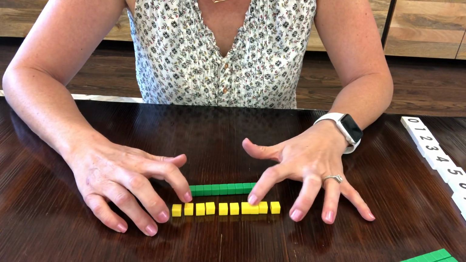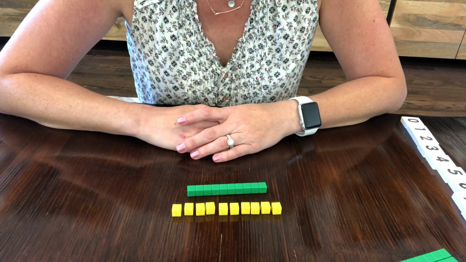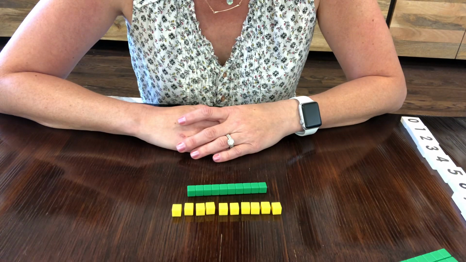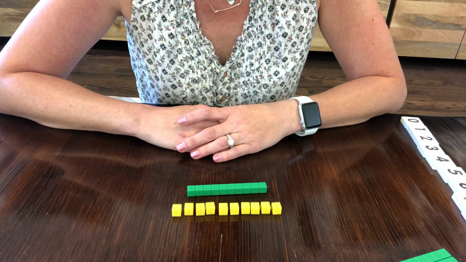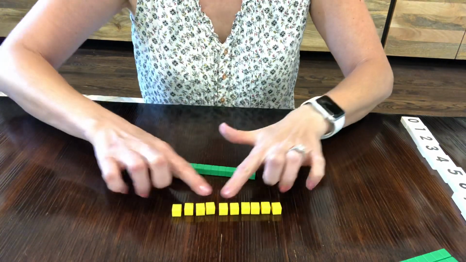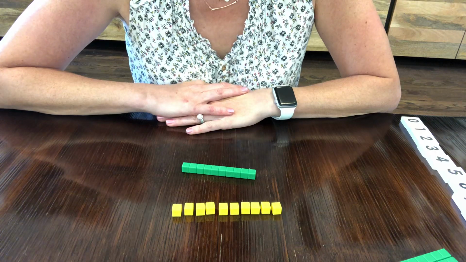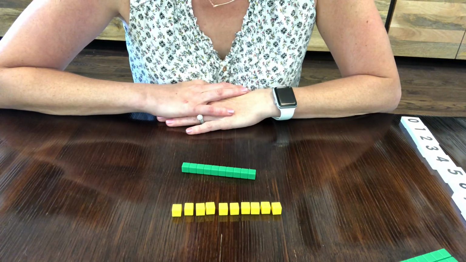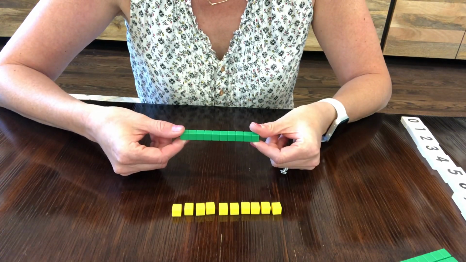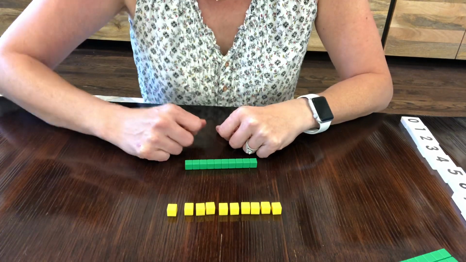And think about coins too. So if I have 10 pennies, what's the value of 10 pennies? 10 cents. Is there another coin that is also worth 10 cents? A dime. Very good. So we have tens and we have ones. Now, when you're counting base 10 blocks, you count by what they are. So if we have our green rods, we're going to count by tens. And if we have our yellow cubes, we're going to count by ones.